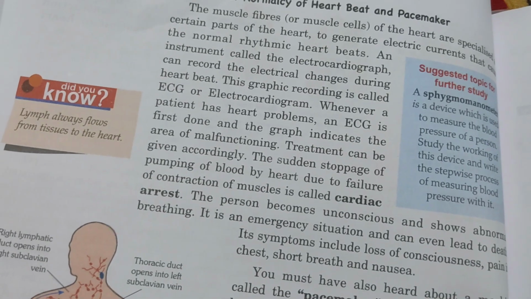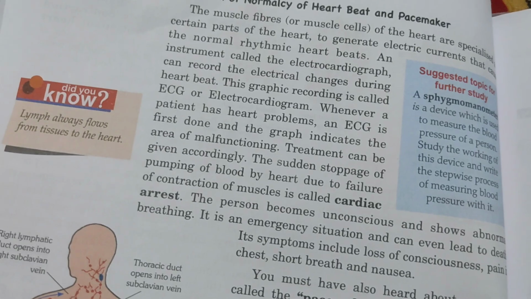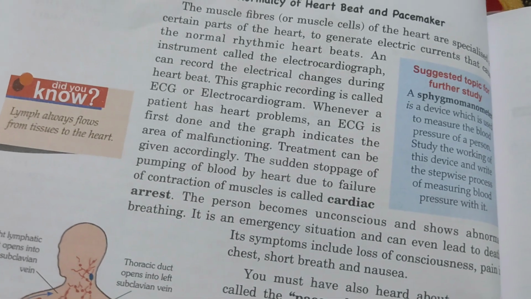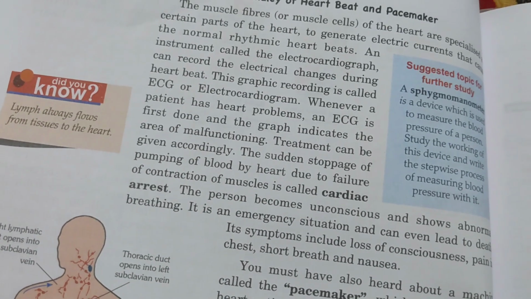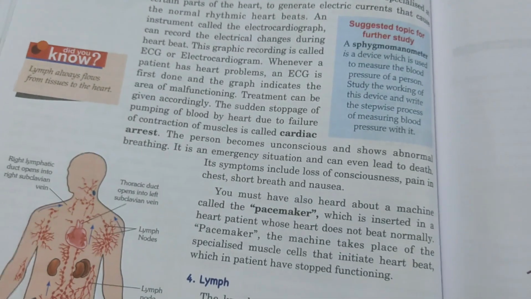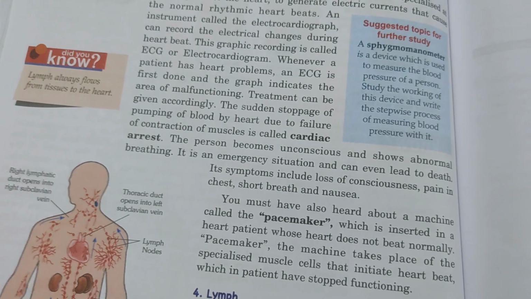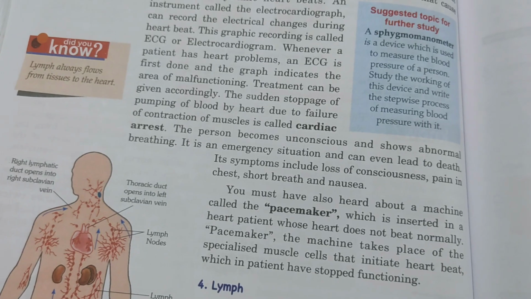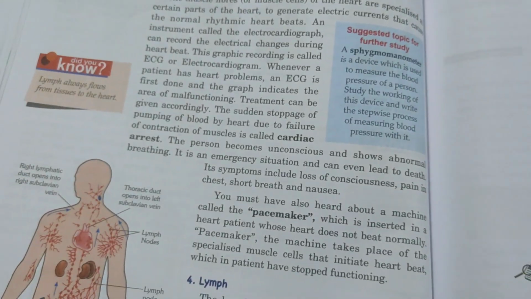The sudden stoppage of pumping of blood by the heart due to failure of contraction of muscles is called cardiac arrest. What does cardiac arrest mean? Suddenly the pumping of blood is stopped by the heart. The person will become unconscious and abnormal breathing will take place in an emergency situation, and it can even lead to death. The symptoms are loss of consciousness, pain in the chest, shortness of breath, and nausea. These are the symptoms of that.